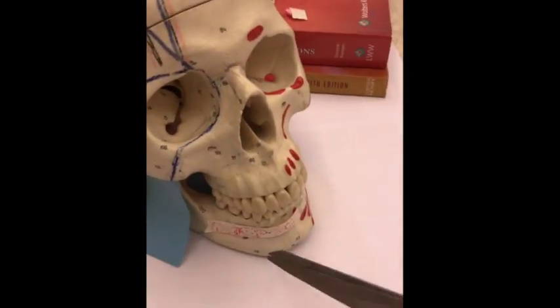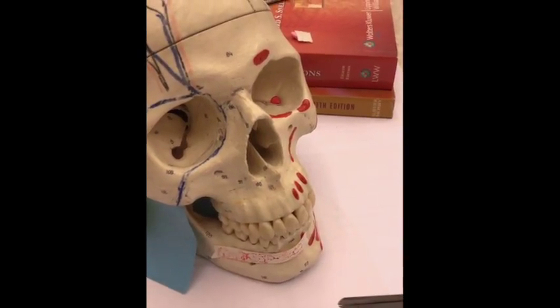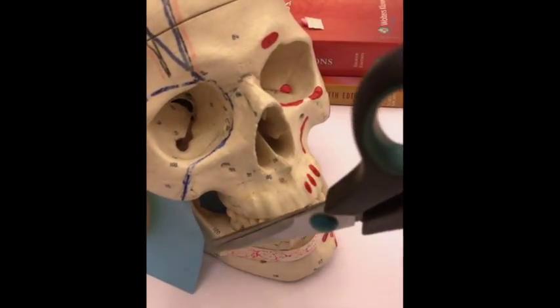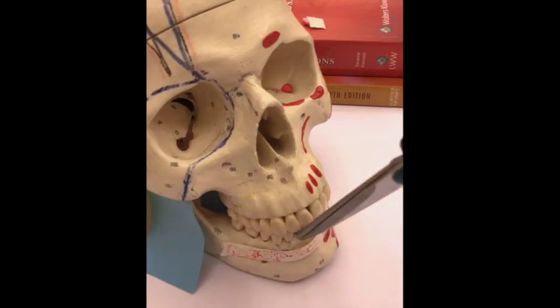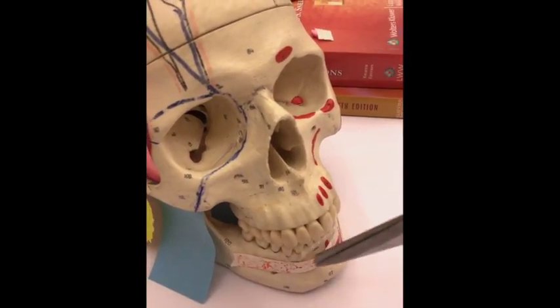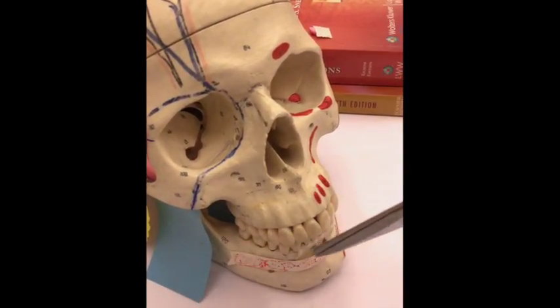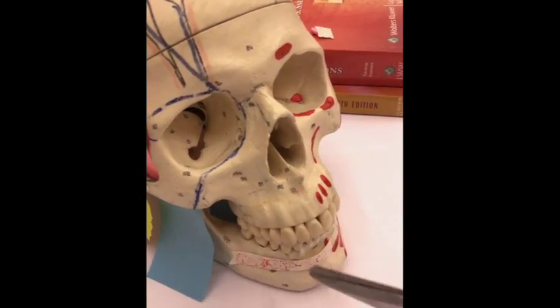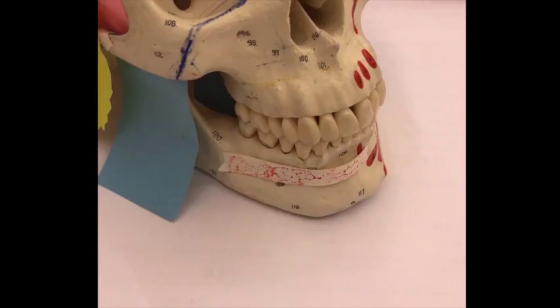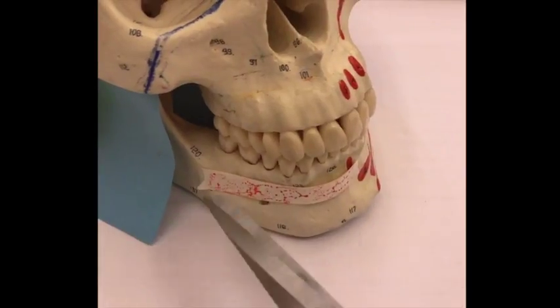If you're wondering what periosteum is, it's the dense vascular tissue that covers the bone here. So it comes in direct contact with the bone, and it extends all the way to here because it covers all bone surfaces.